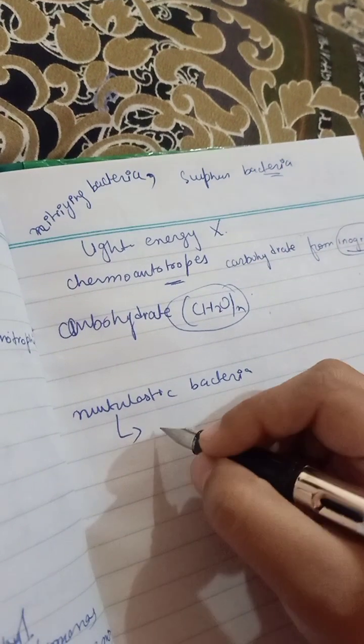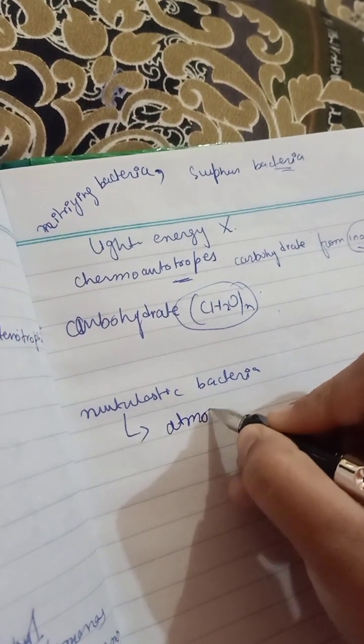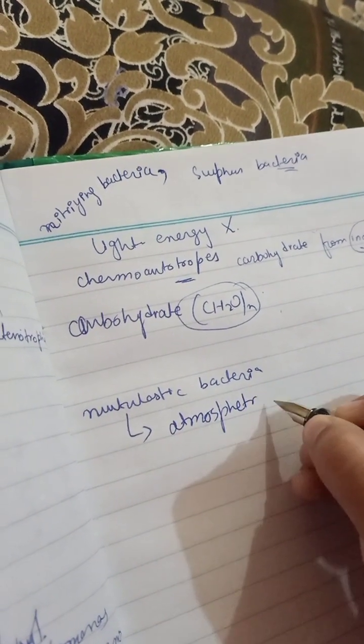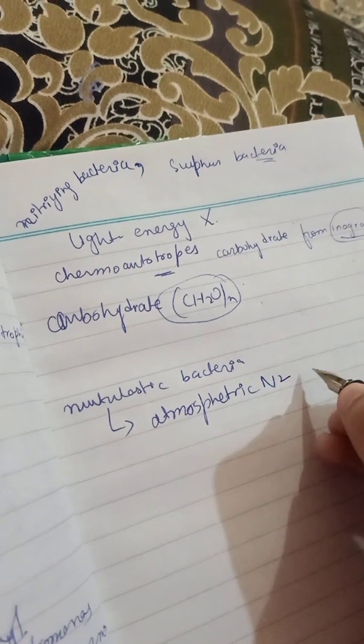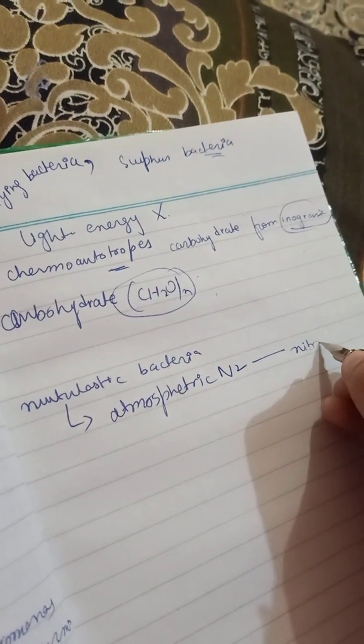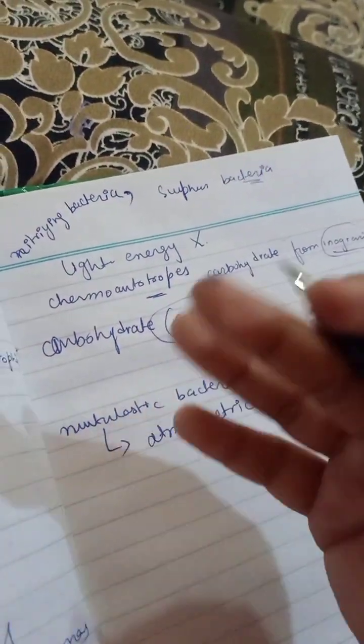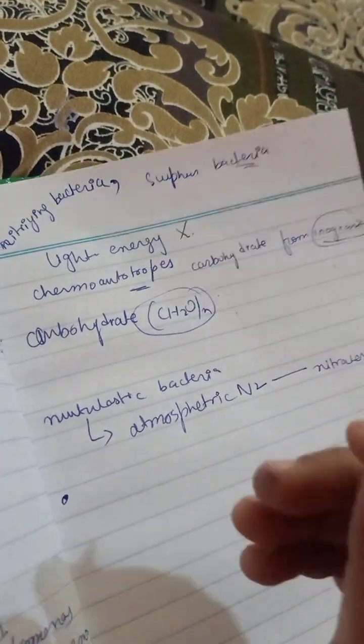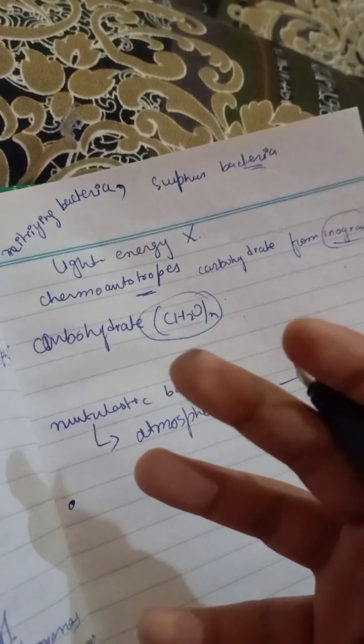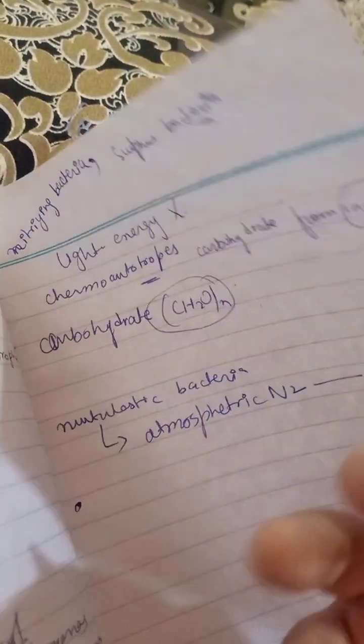They fix atmospheric nitrogen and convert it into nitrates, then ammonia, and then amino acids or proteins. They have a close association with the plant as symbionts.